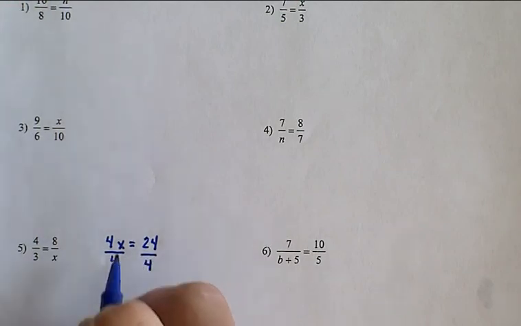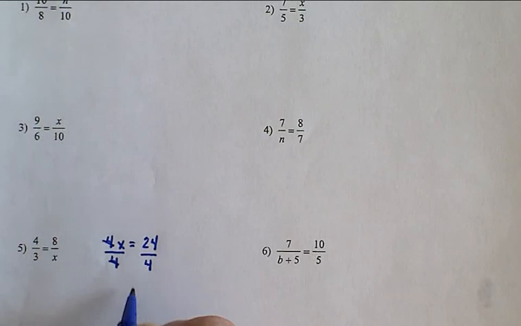And we can say then that x equals 6. There's your answer. Okay, now there will be some where you're going to get an answer that doesn't work out evenly. Okay, just leave your answer as a fraction. Make sure it's reduced down, but just leave your answer as a fraction. Don't convert it to a decimal because it might be a repeating decimal.